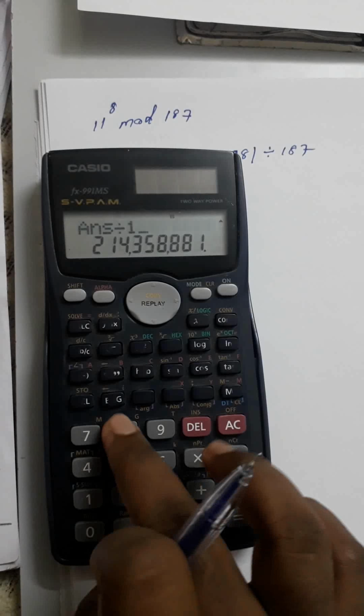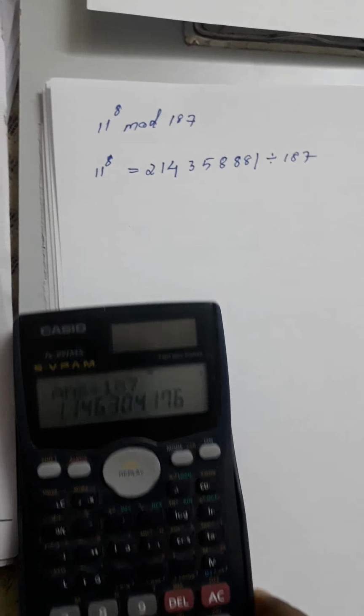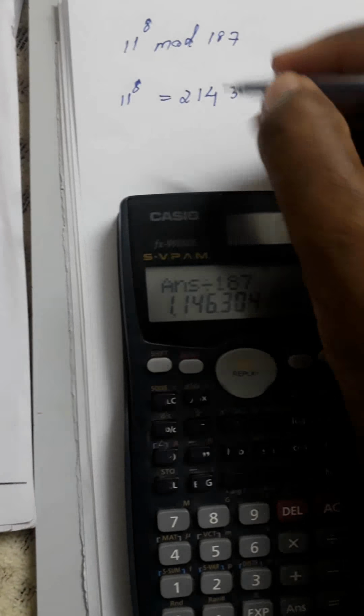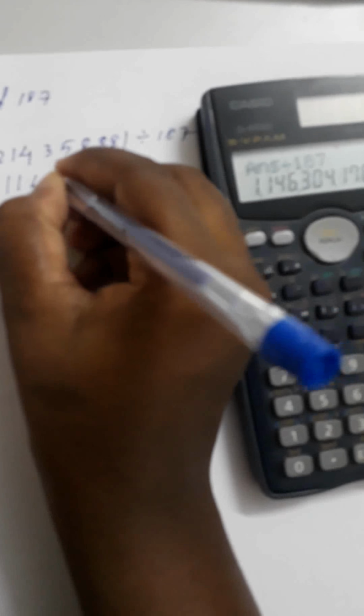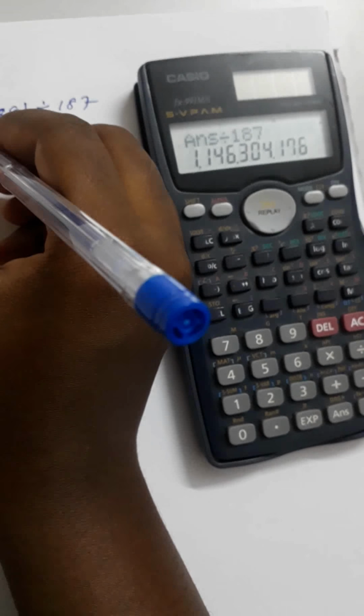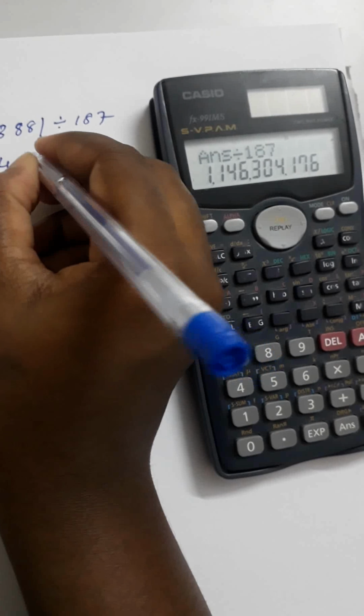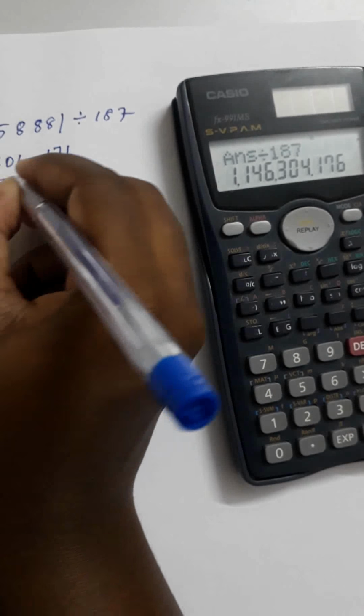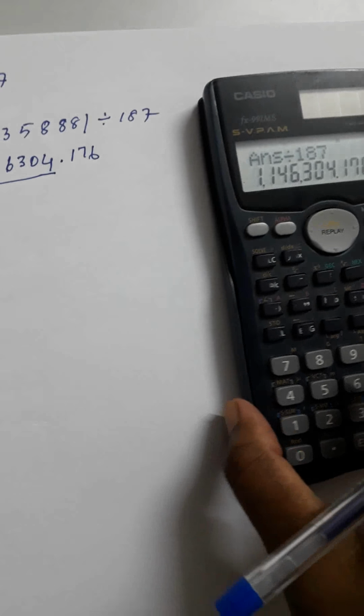Divided by 187, we get the value 1146304.176. We take the values that is before the decimal point.